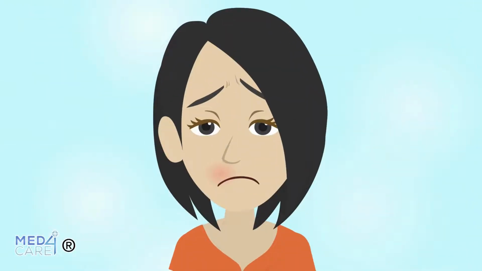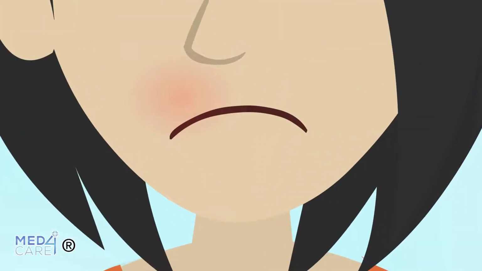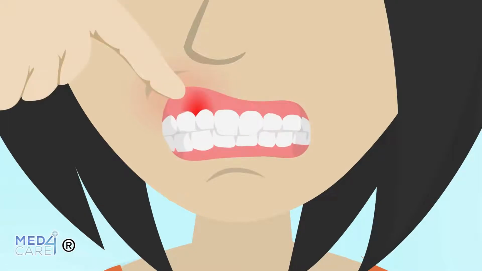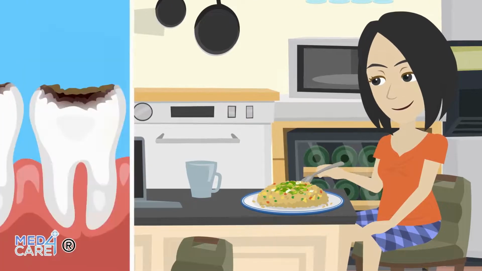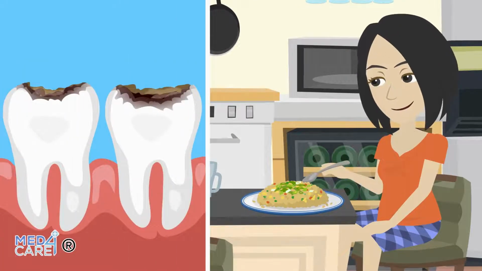Almost 90% of cases of halitosis are due to diseases of the oral cavity, such as gingivitis and periodontitis. Dental caries and depressions between one tooth and another can also cause the accumulation of food debris, which degrades over time and emits bad odors.